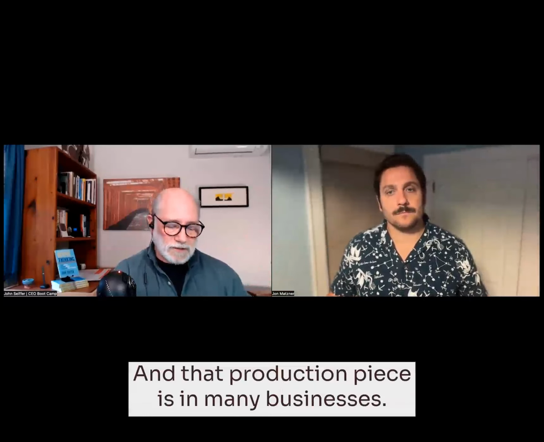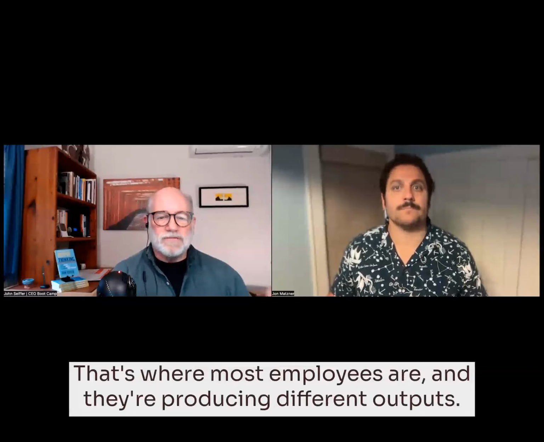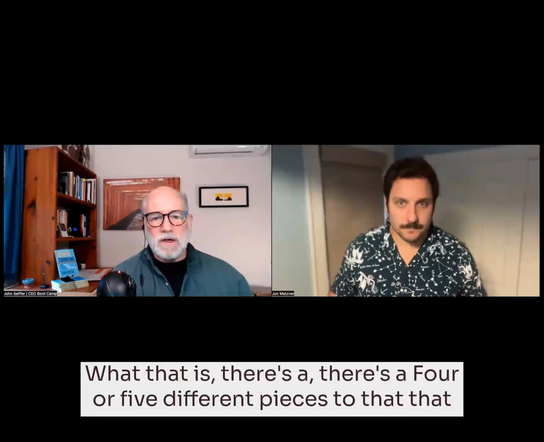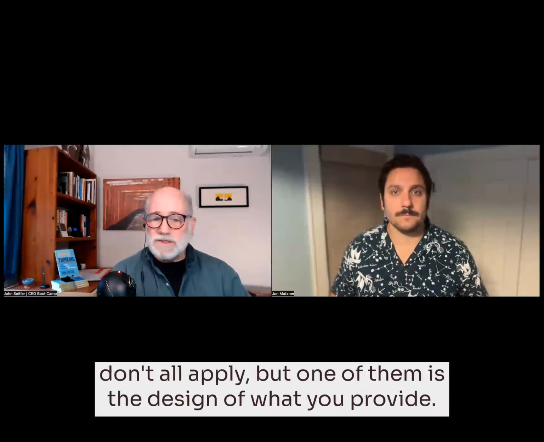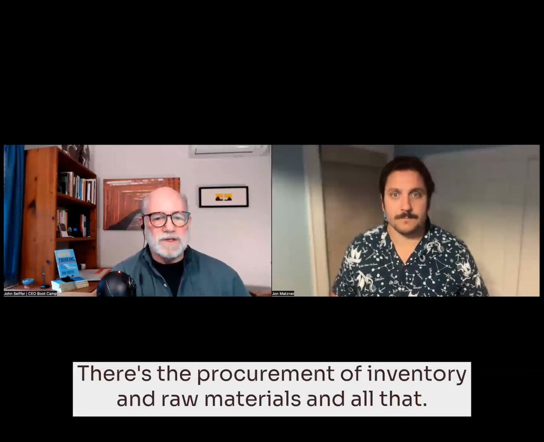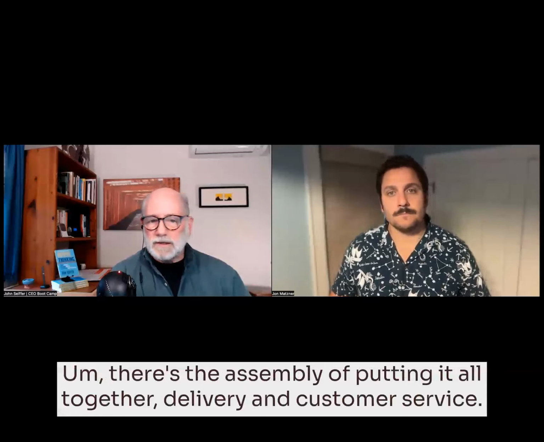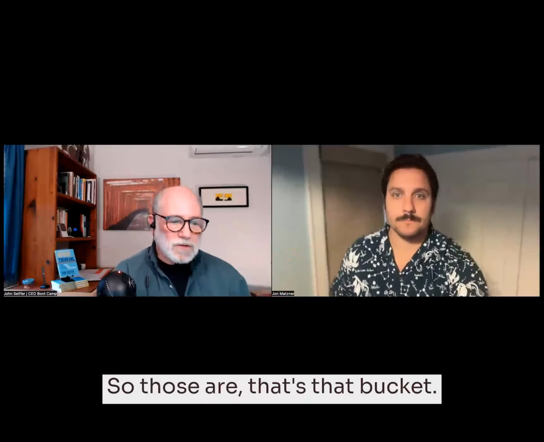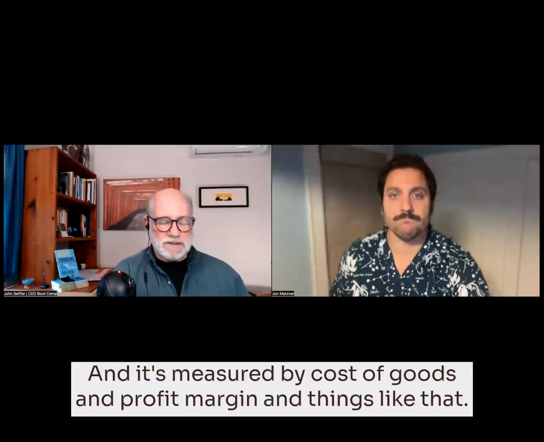And that production piece is, in many businesses, where most employees are. And they're producing different outputs and there's different systems. That varies the most by industry. There's 4 or 5 different pieces to that that don't all apply, but one of them is the design of what you provide. There's the procurement of inventory and raw materials. There's the assembly of putting it all together, delivery, and customer service. Now, again, those don't all apply to every kind of business. So that's that bucket, and it's measured by cost of goods and profit margin and things like that.